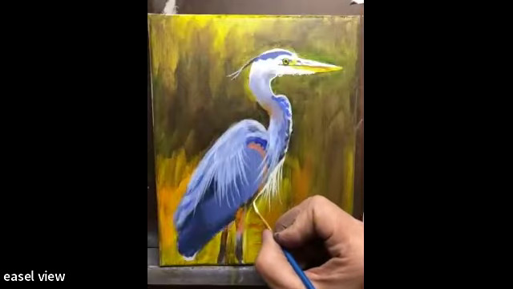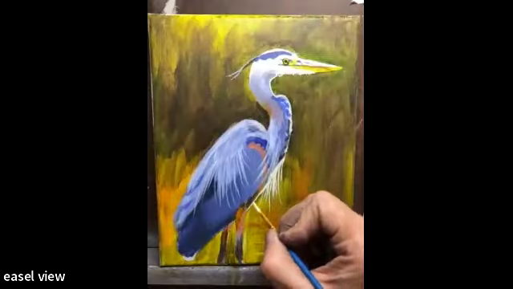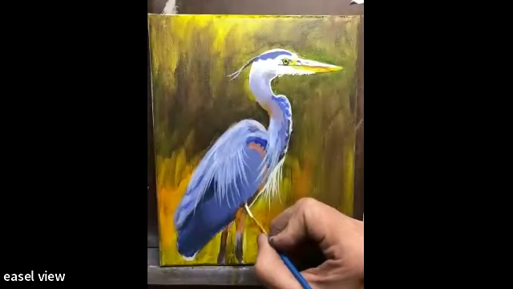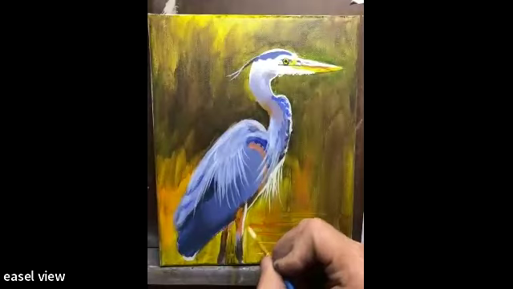And then continue the limning onto the thighs and the legs.